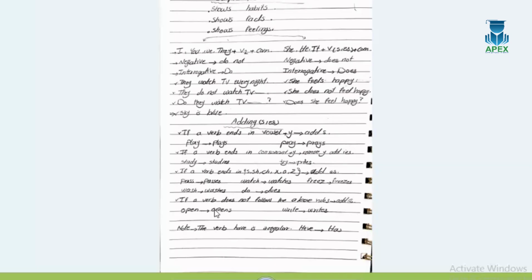And the last rule, if a verb does not follow the above rules, add s. So when you have some verbs that do not follow the rules, you should add s. For example, we have the verb open, so it does not follow the rules. You should add s. Open, opens. Write, writes. And there is an important note about adding s and es, that the verb have is irregular. You should change have into has.